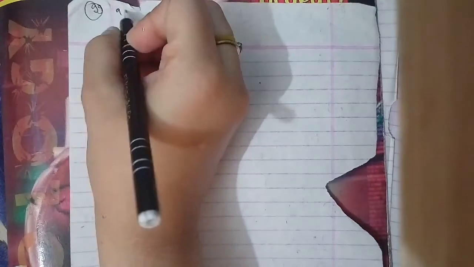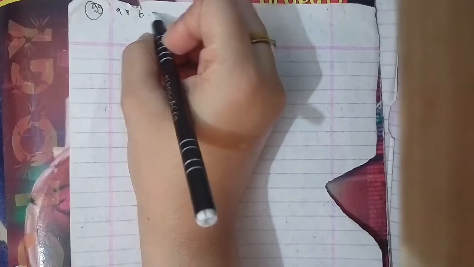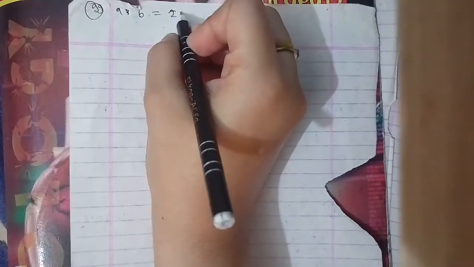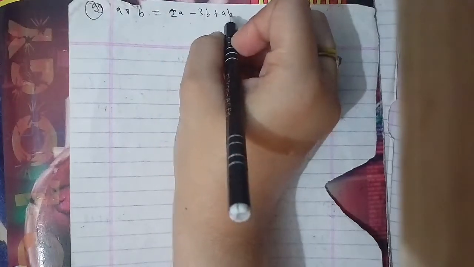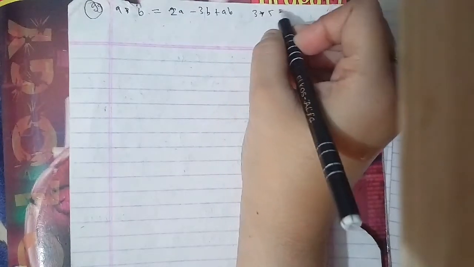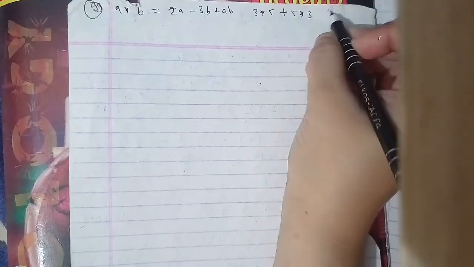The question is as follows: if a abstract b is equal to 2a minus 3b plus ab, then 3 abstract 5 plus 5 abstract 3 is equal to what?